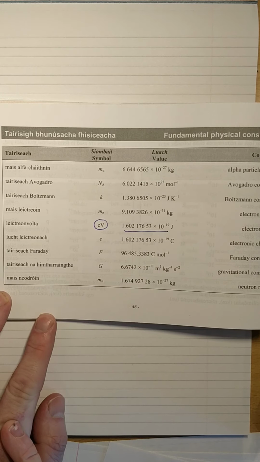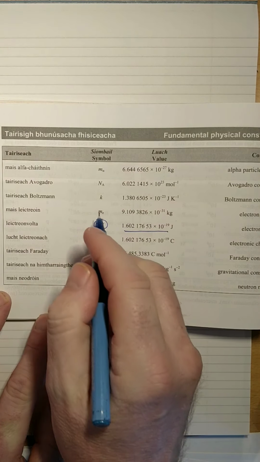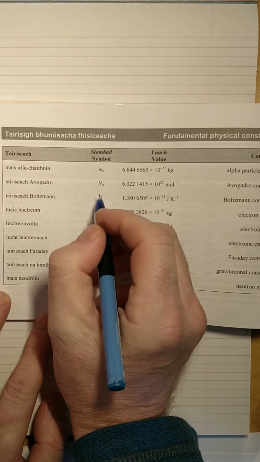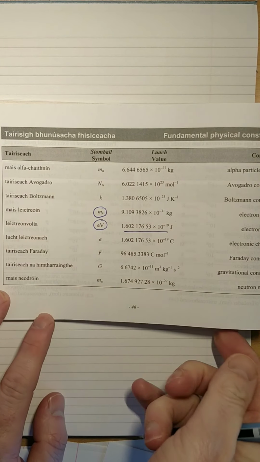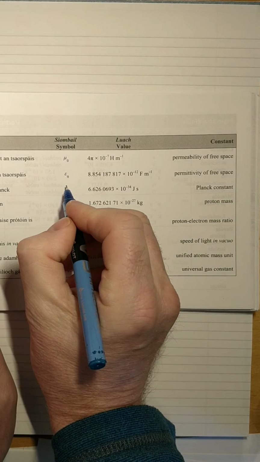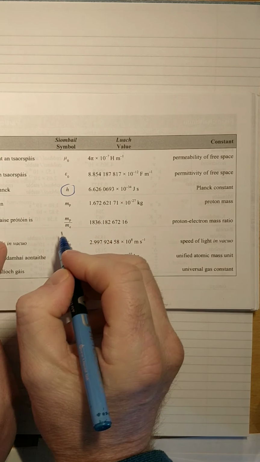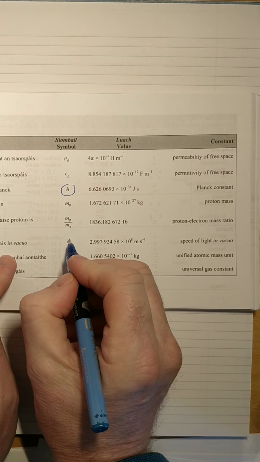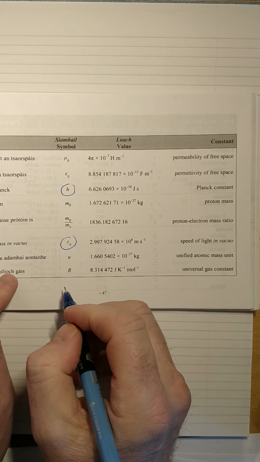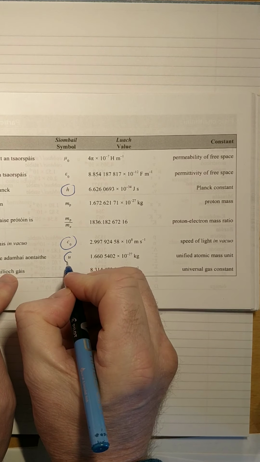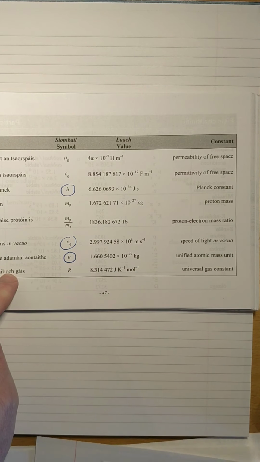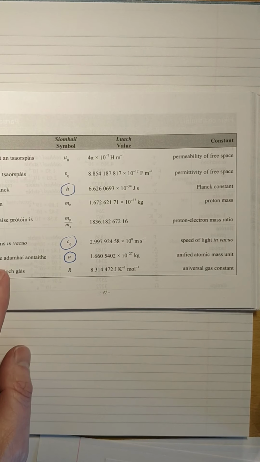And what will also be useful, and you'll probably use it in one of your calculations over the weekend, is the mass of the electron, the half mv squared. On the following page, we have Planck constant, and the other one we're interested in, speed of light. And we will be interested in this unified mass unit later on, but not at the moment.